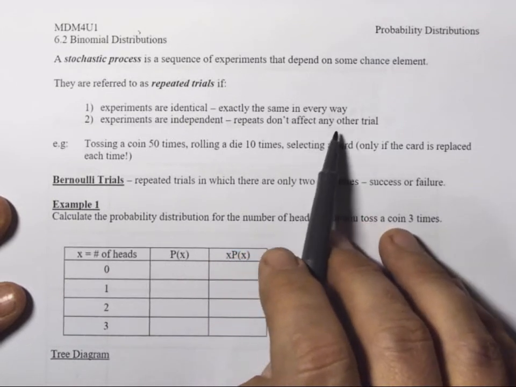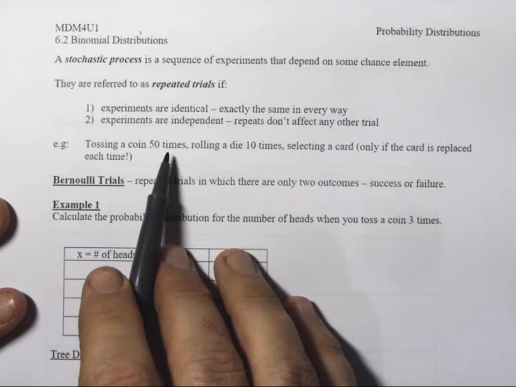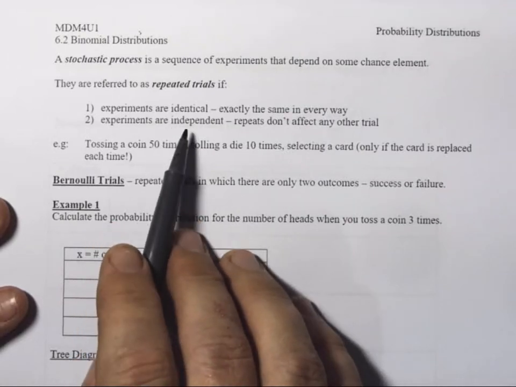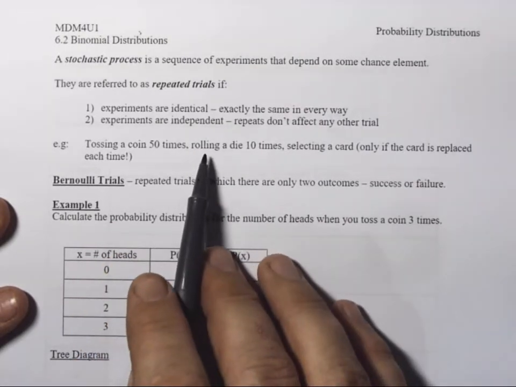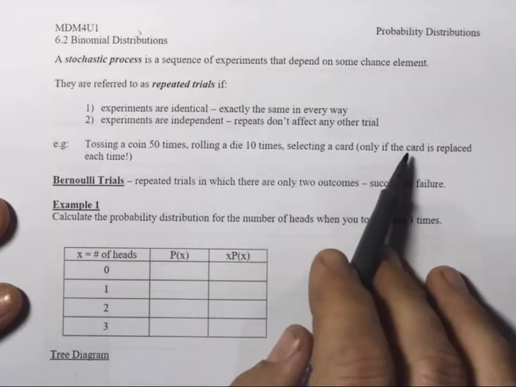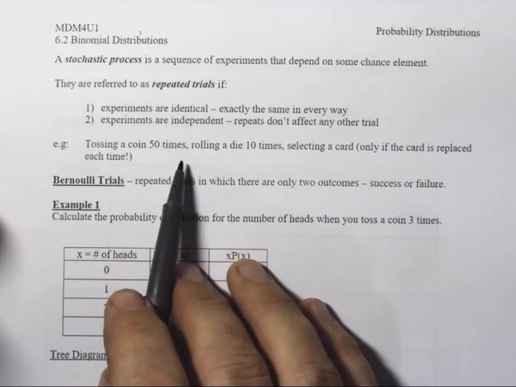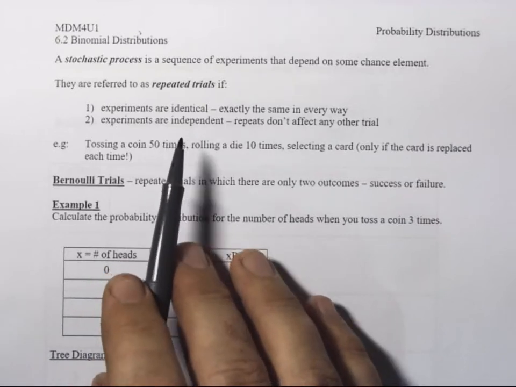Repeats don't affect any other trial. For example, tossing a coin 50 times, yep, they're identical and independent. Rolling a die 10 times, selecting a card only if that card is replaced each time, those are all stochastic processes and repeated trials.